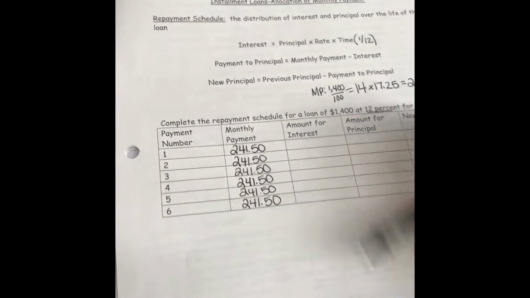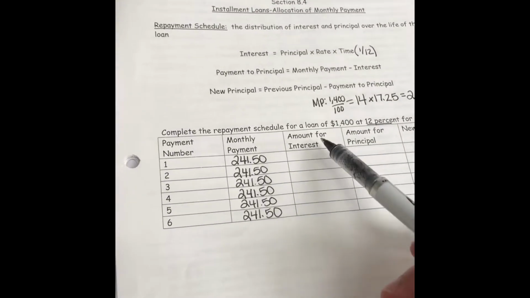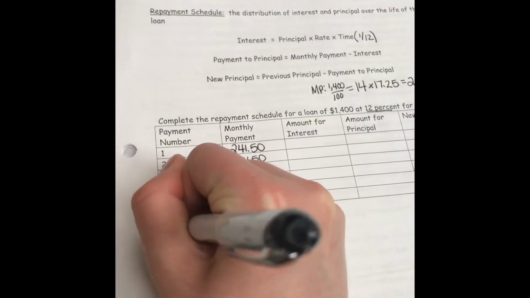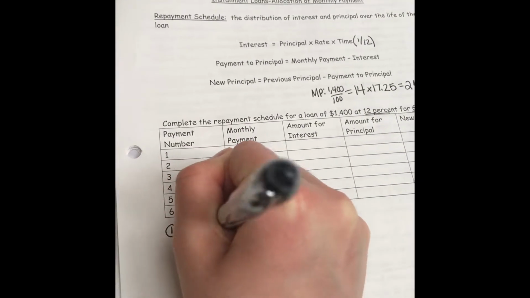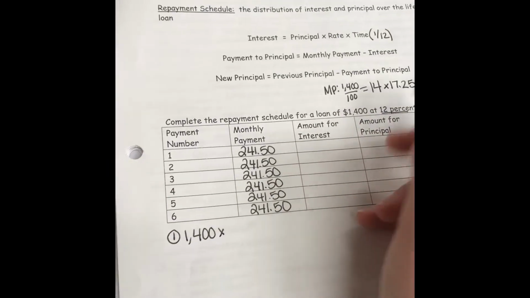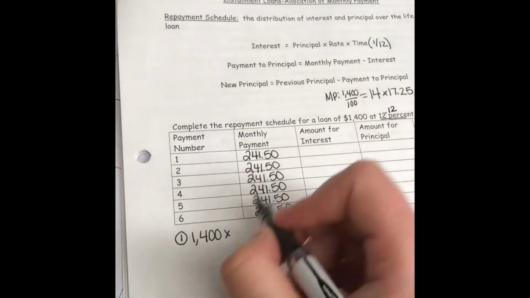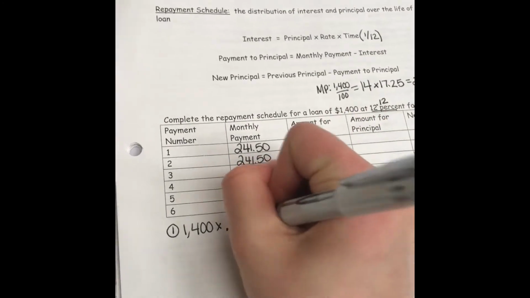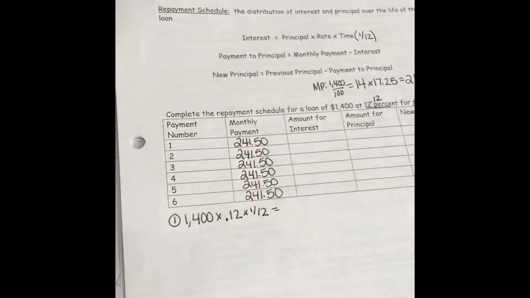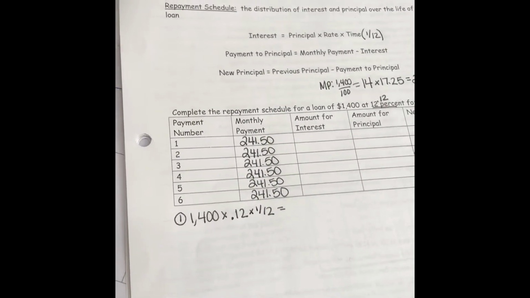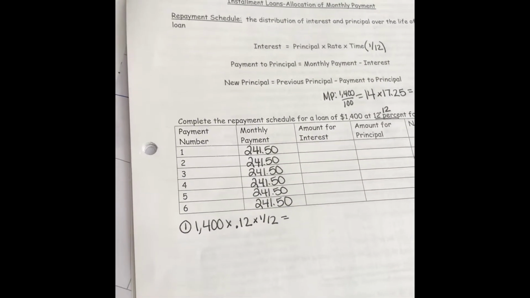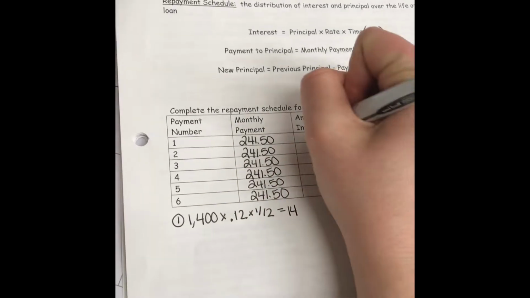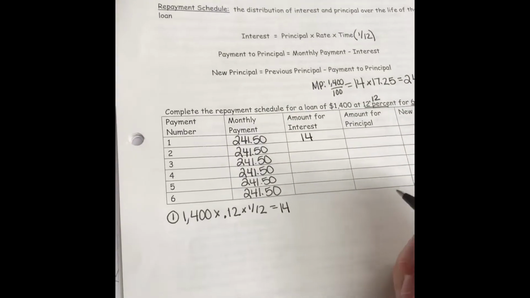Alright, so for me to find my amount for interest, I'm going to take my principal, which is $1,400, so I'm going to plug in number 1. Multiply it by the rate, 12% as a decimal is 0.12. Multiply it by time, which is always 1 out of 12. So then multiply those. So my amount for interest is 14.